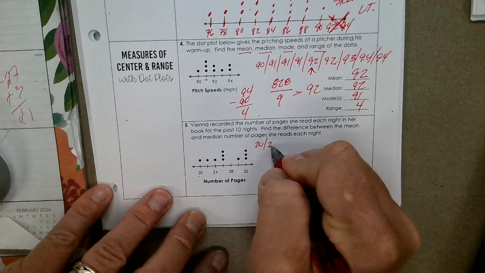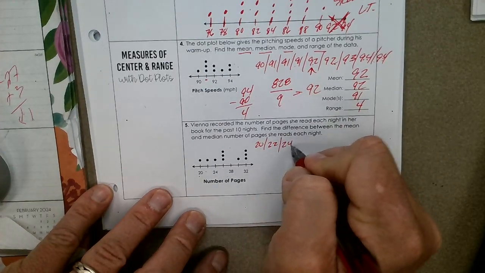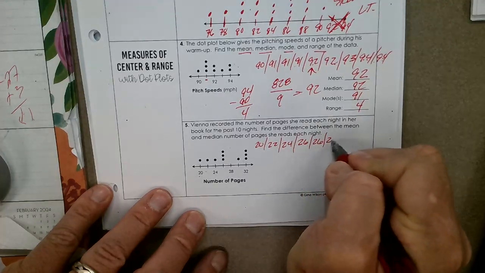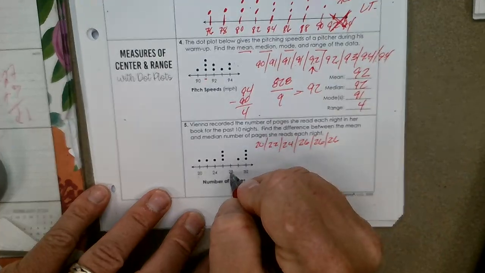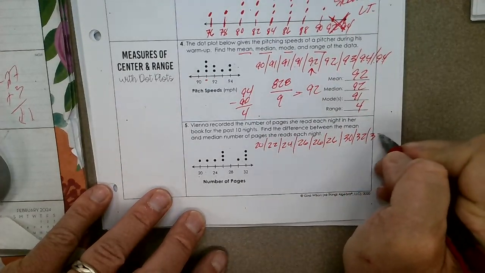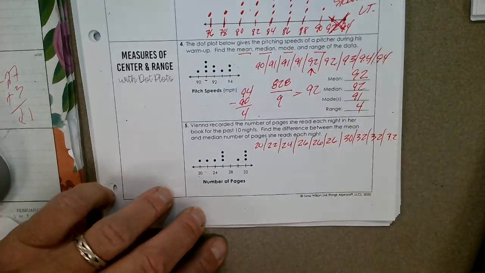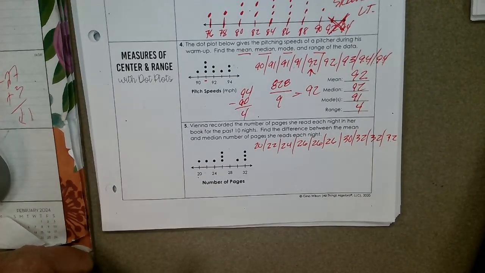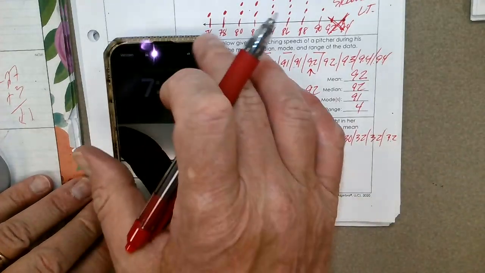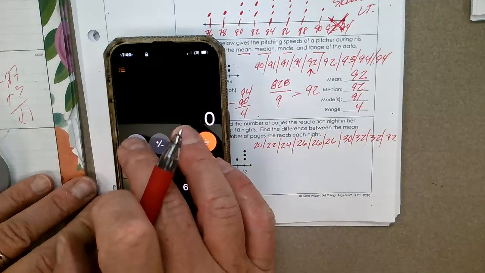So I've got a 22. I've got a 24. I've got 3 26s, 28, 30, and I've got 3 32s. Okay? So we need the mean, right? So we got to find the mean, no problem. Let me turn my phone on here. Let's go.